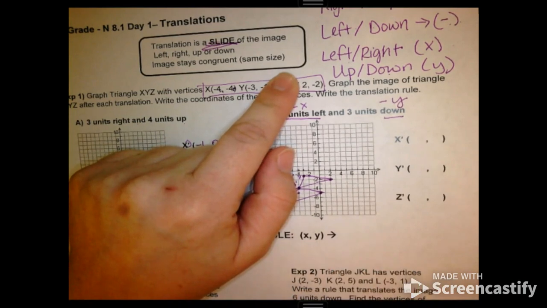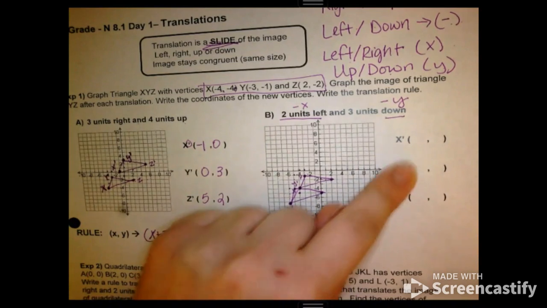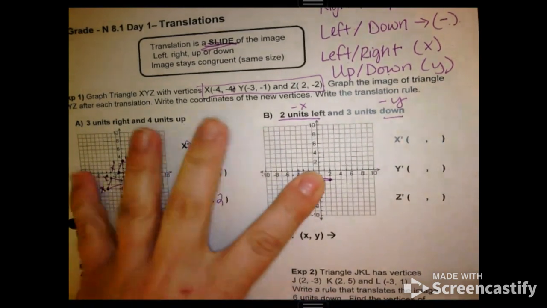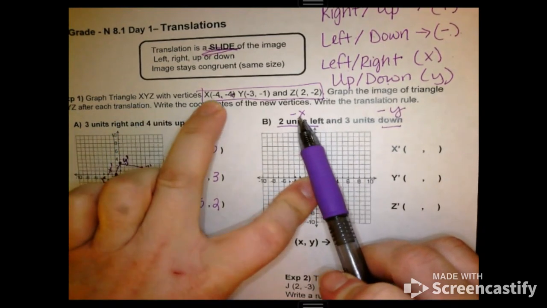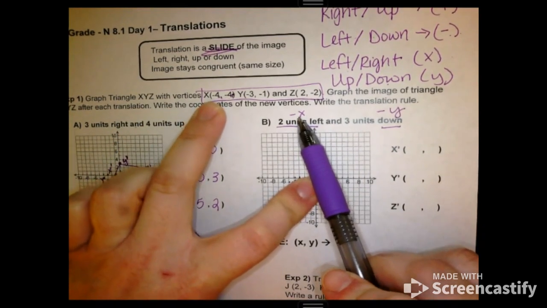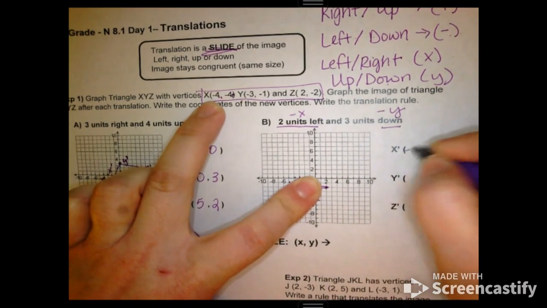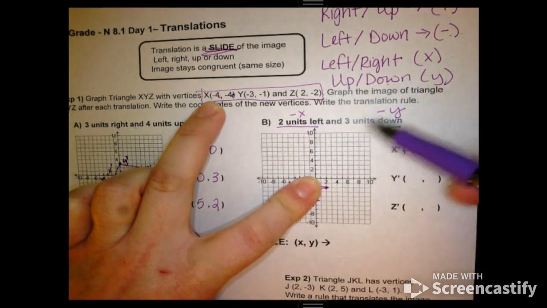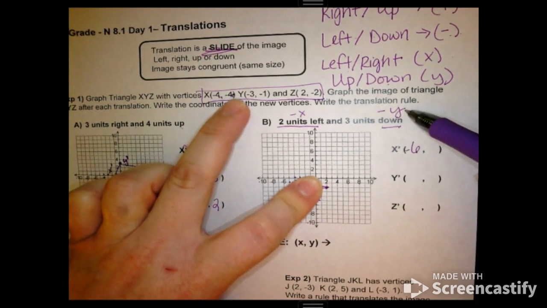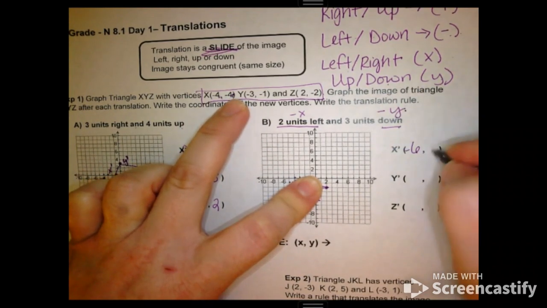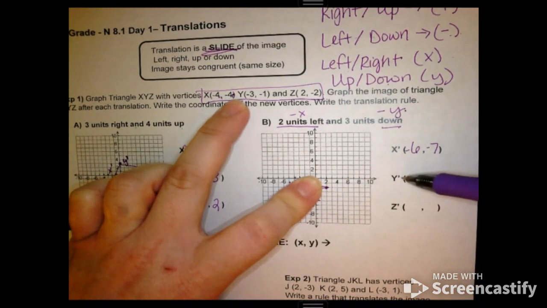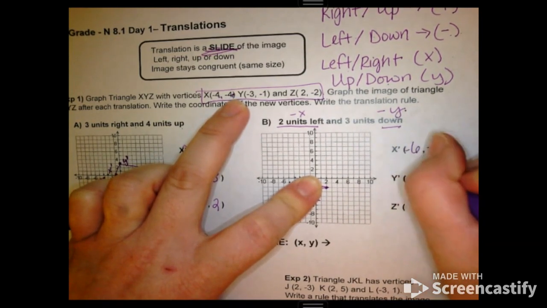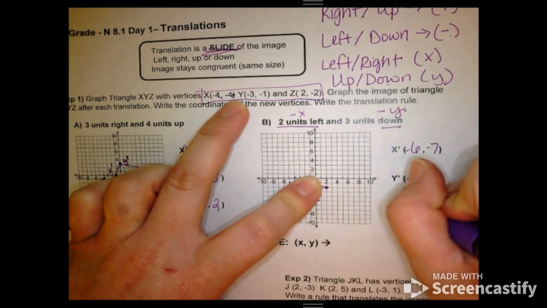There will be a time that you have to dilate and translate. Do we have to do the roll thing at the bottom? What are my new coordinates? Let's try it without even looking at the picture. If I'm going 2 units left, that's my x, I'm taking 2 away from my x. What's negative 4 minus 2? Negative 6. Then 3 units down, I'm taking 3 from my y. What's negative 4 minus 3? Negative 7. So negative 6, negative 7, negative 5, 0, negative 5, 0.